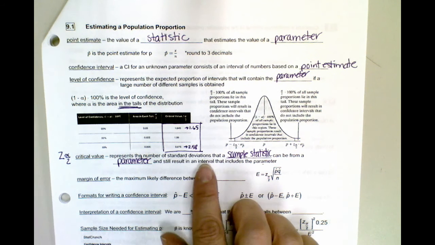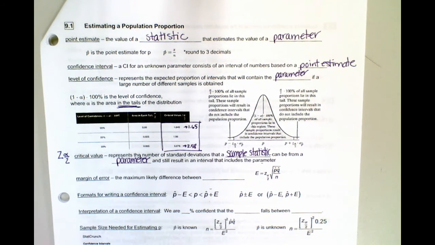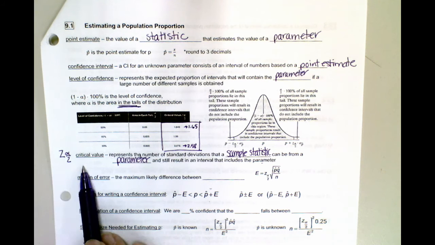So what we mean by interval, a confidence interval is kind of like casting a net and trying to make sure that wherever your net lands, that population proportion is somewhere in there. So that's what our critical value is.